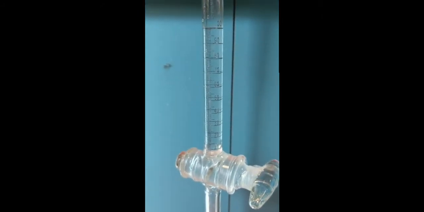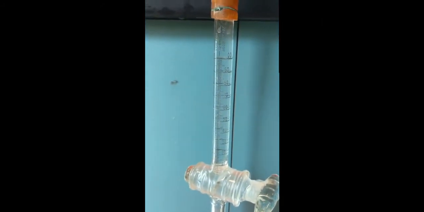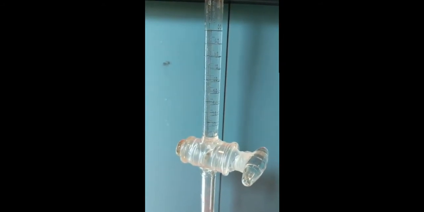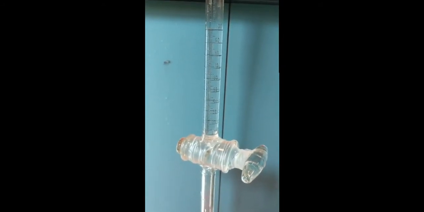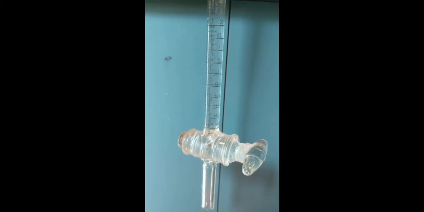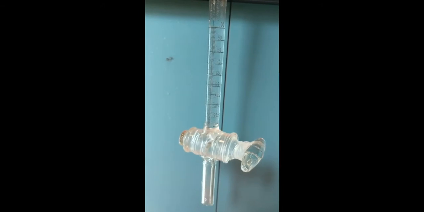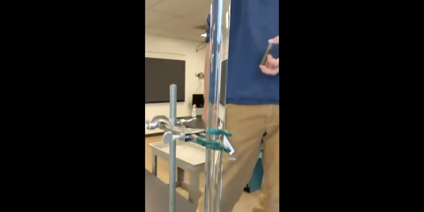What we're going to do is put our sample in this. It's going to settle down through the water, and then we're going to read the height of the settling sample at different intervals of time. As explained in your handout, it's going to tell us what proportion of different types of sediments are in our sample.